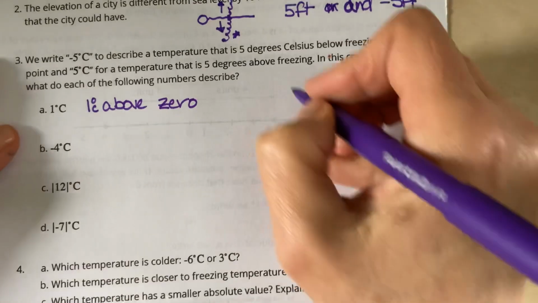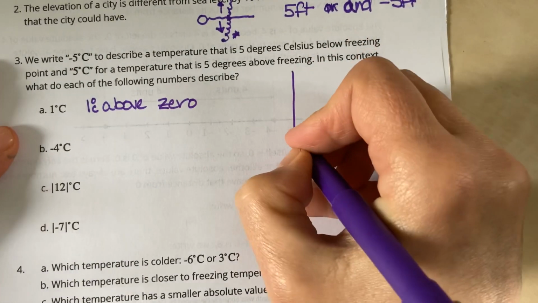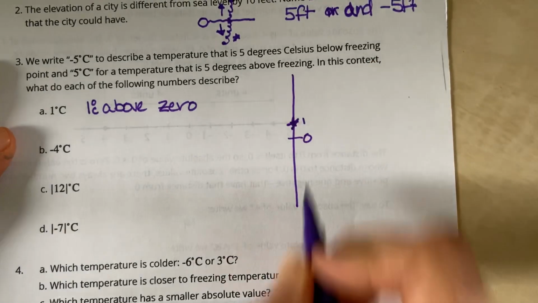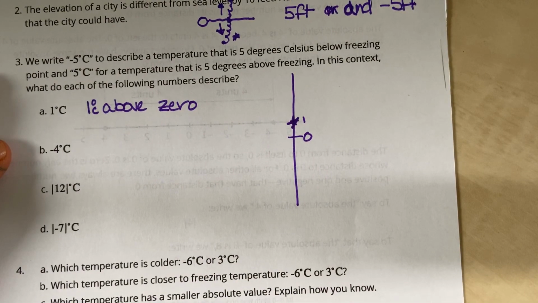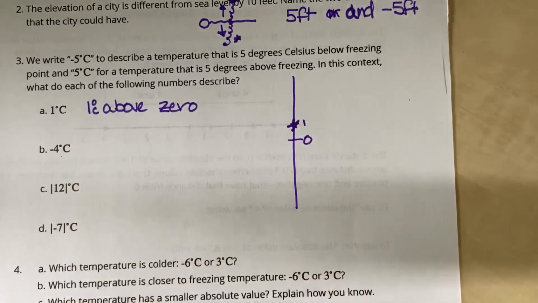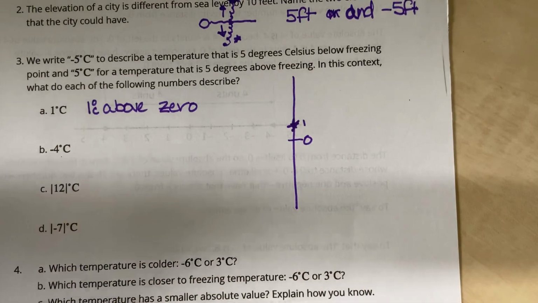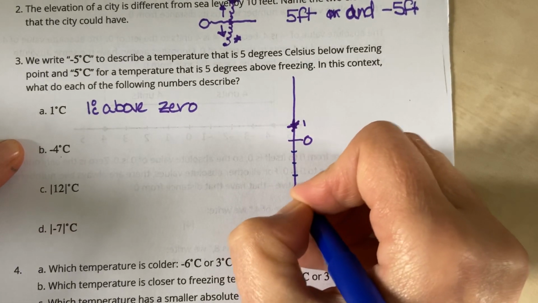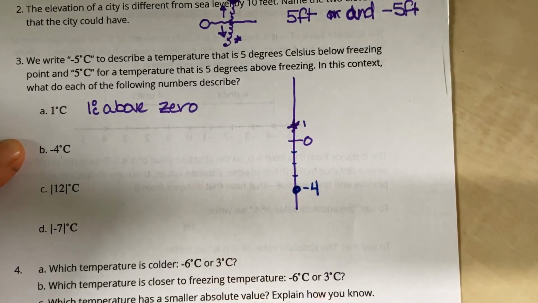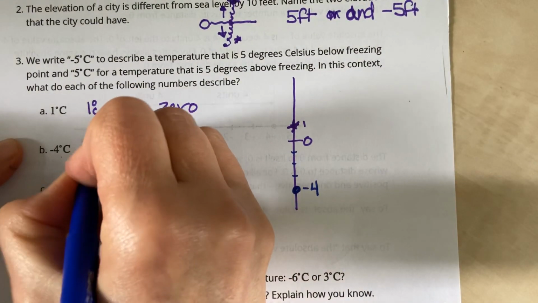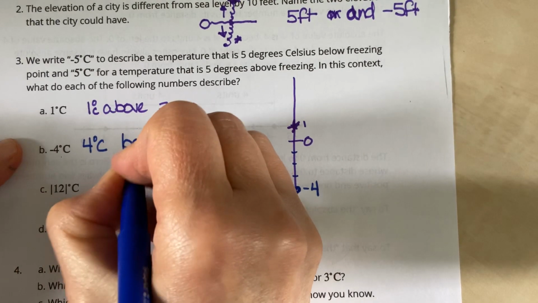Okay. I got a thermometer. Here's my 0. Here's my 1. Here's where my temperature was. It's 1 degree above 0. Okay. The second one, again, is not an absolute value problem. It's just saying it's negative 4 degrees. So that means negative 4, 1, 2, 3, 4 would be here. If this is 0 and this is a thermometer, this is 4 degrees Celsius below 0.